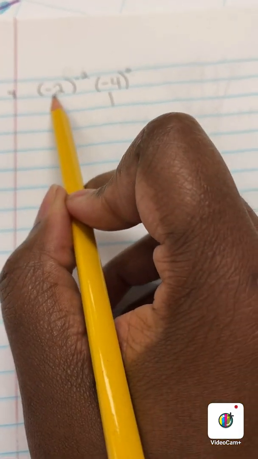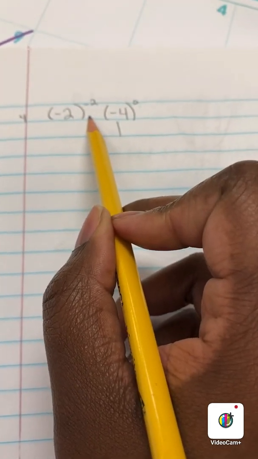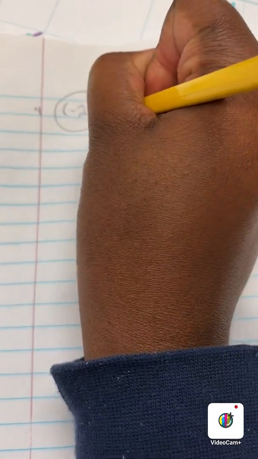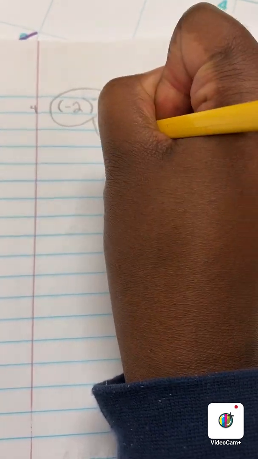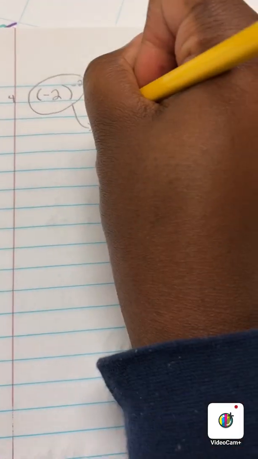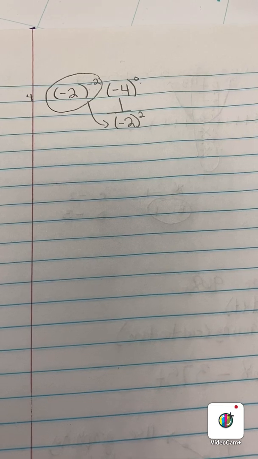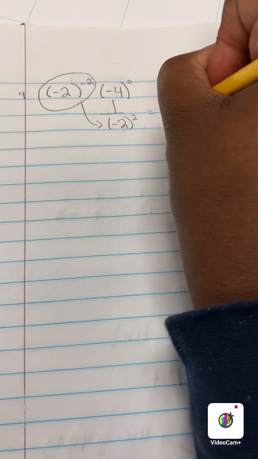What I know about this one is that I have negative 2 raised to a power of negative 2. And remember, we don't like negative exponents. It's not simplified all the way. So in order to get rid of a negative exponent, I have to make it a reciprocal. In other words, I'm going to take this whole term and move it down to the bottom. So now I have negative 2 squared. Okay, so now my answer, I'm just going to simplify it. It is 1 over 4.